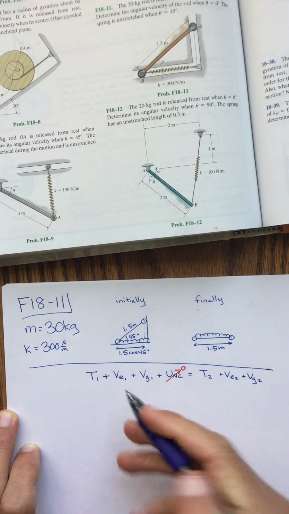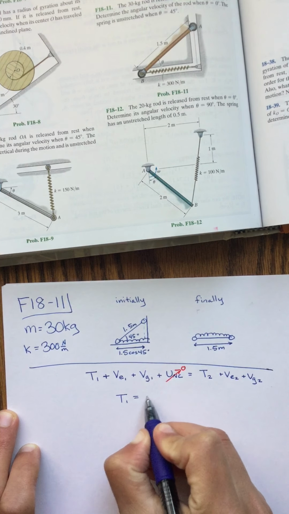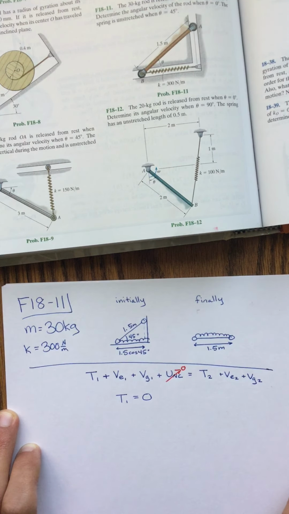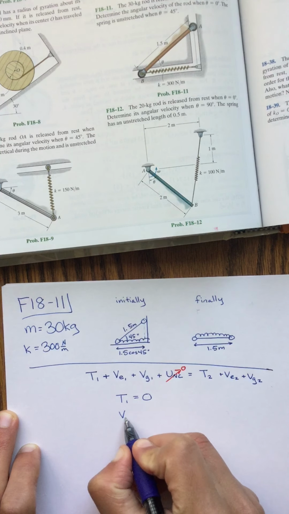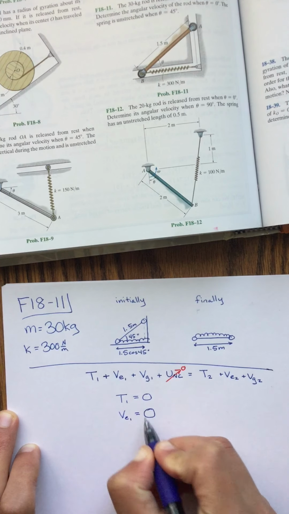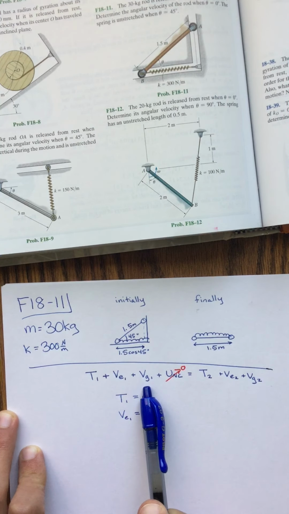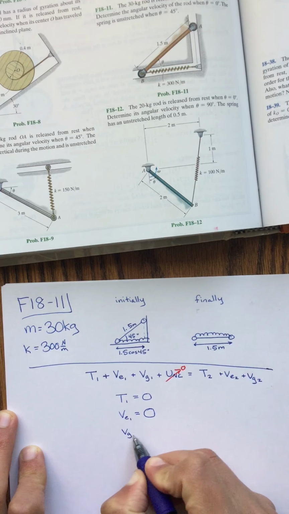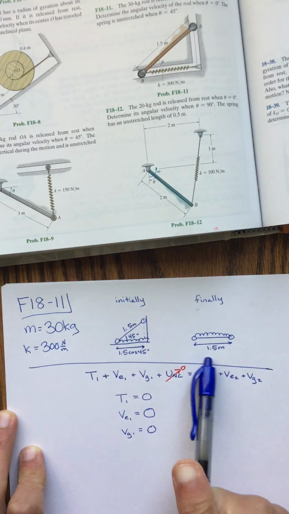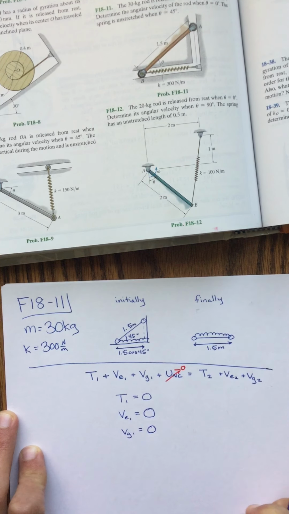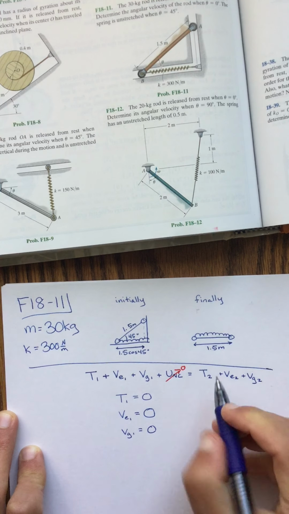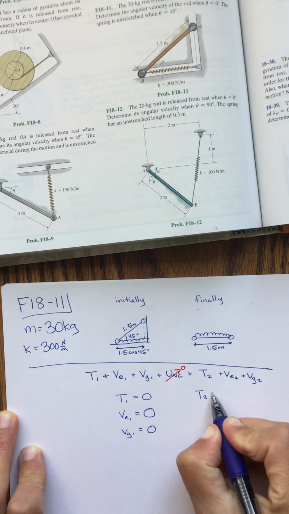And the rod is released from rest, so T1 is equal to 0. And the spring is initially unstretched, so the initial elastic potential energy is equal to 0. And then we can always say the initial gravitational potential energy is equal to 0. So let's just do that, which means the final gravitational potential energy is going to be negative. Then we have to find T2.